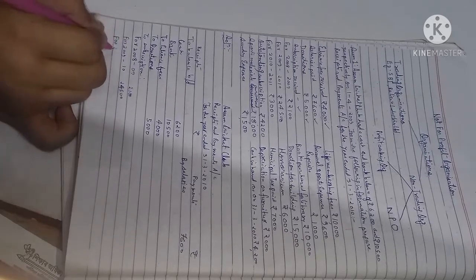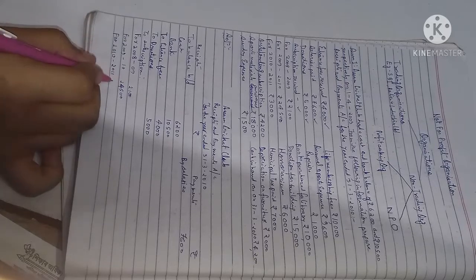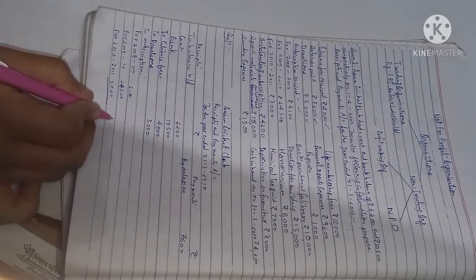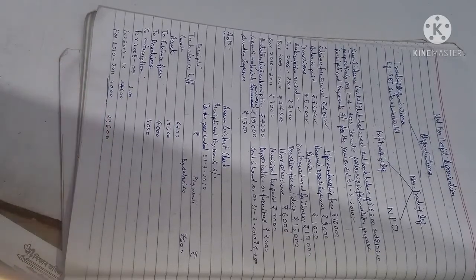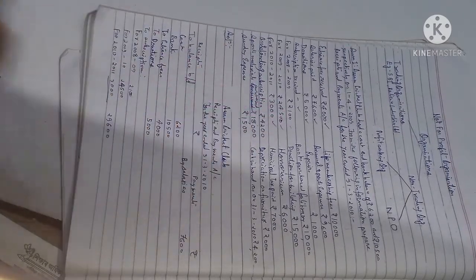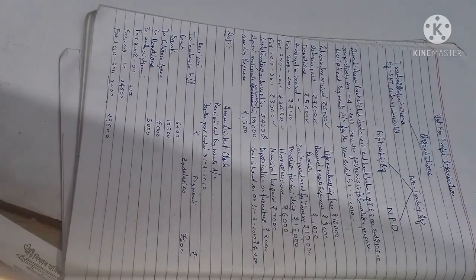For 2010-2011, 3,000. Sum it up and give the total here. 29,600. Now next item, 3 are completed. Subscription outstanding, outstanding items are not included, cut it.